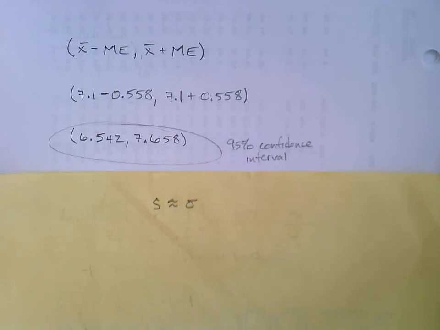Now notice here, they give us this data, right? What they said at the top is here is a sample of the number of home fires started by candles over the past several years.